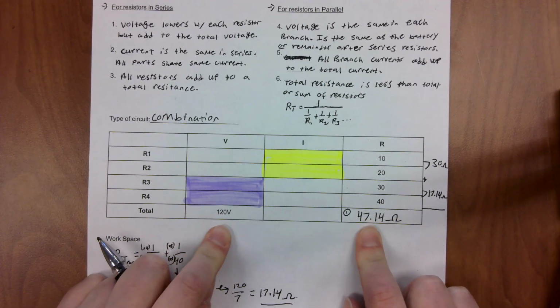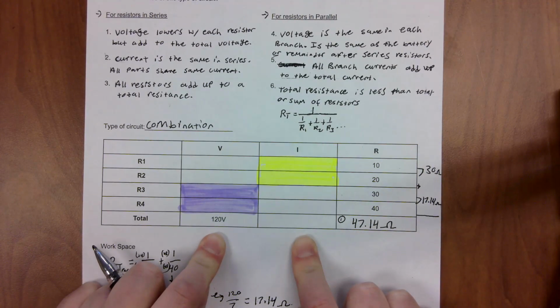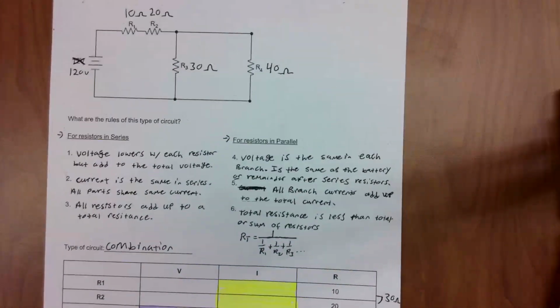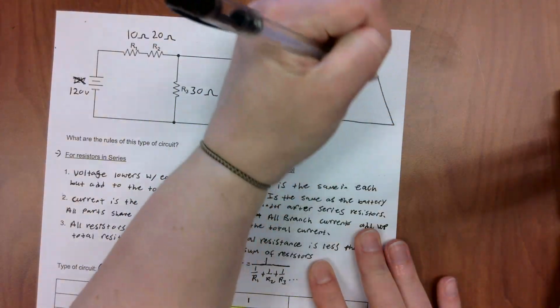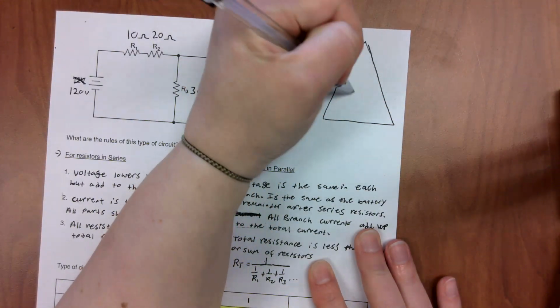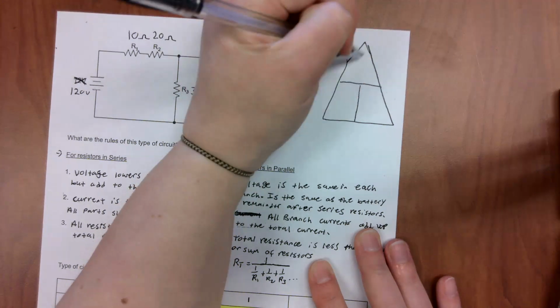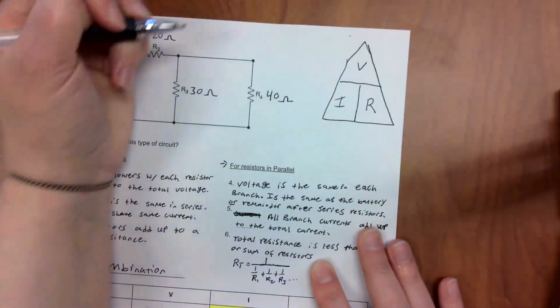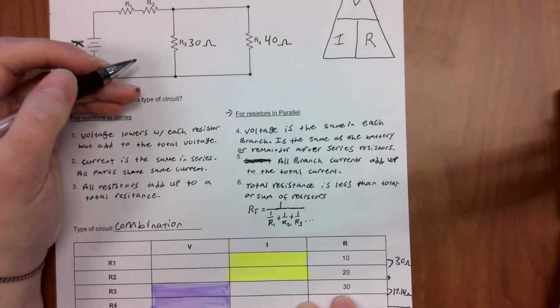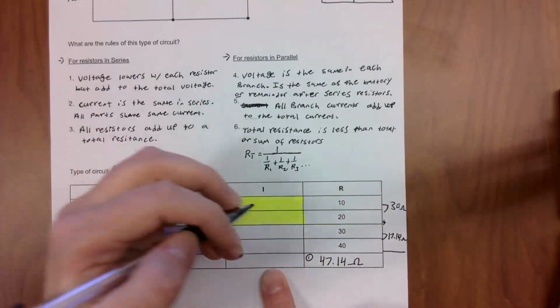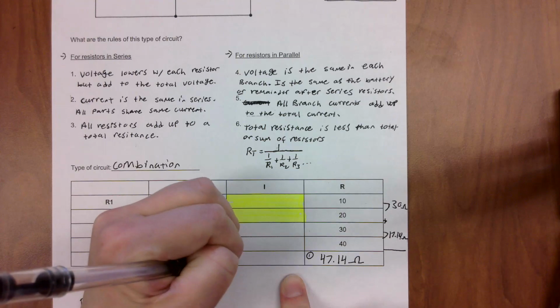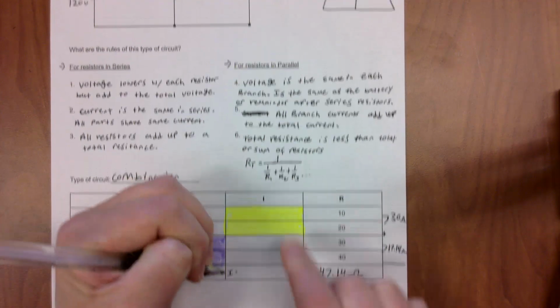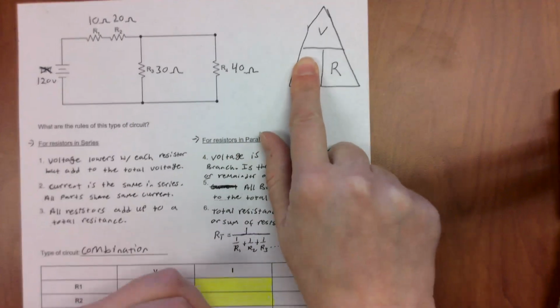So with this, we can now use Ohm's law to figure out what our current total is. So if I draw my triangle of our equations, V on top, I and R on the bottom, we are looking for I total. So I total equals V over R.